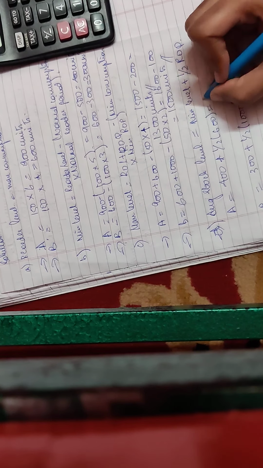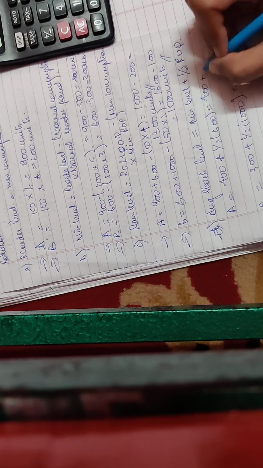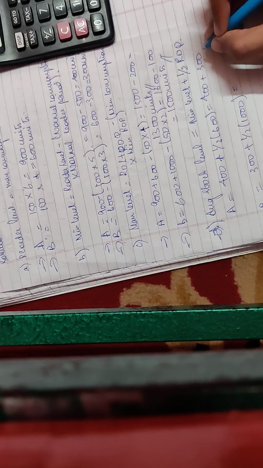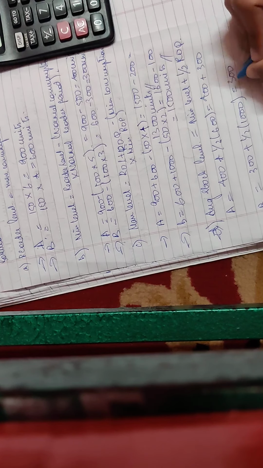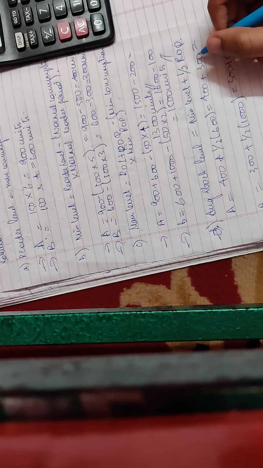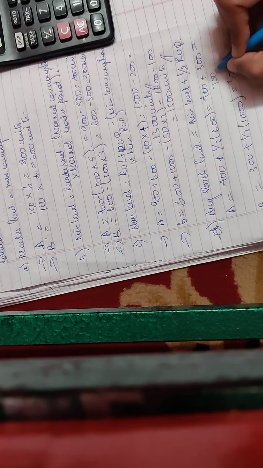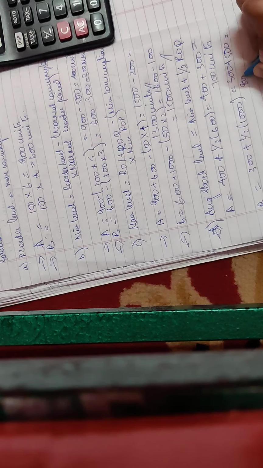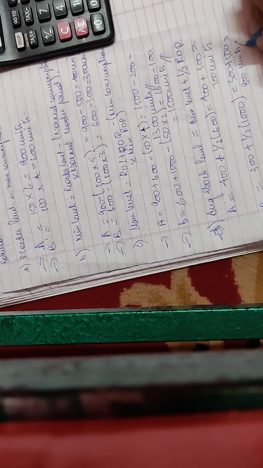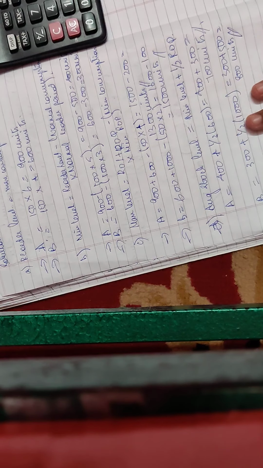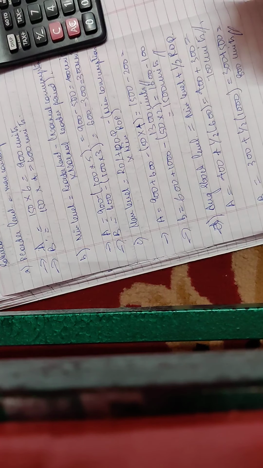Now substitute the same. That is 400 plus half of 600, which is 300, right? Next is 300 plus half of 1000, which as we all know is 500. Now 400 plus 300 is 700 units, and 300 plus 500 is 800 units. So similarly we found out the solution for both. I hope it is very clear to you. Next we will carry on with further problems.